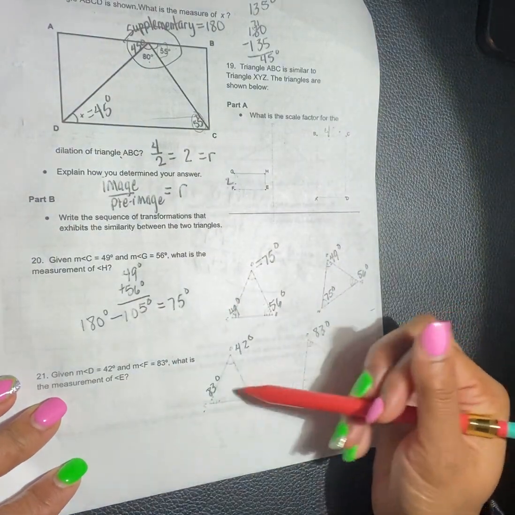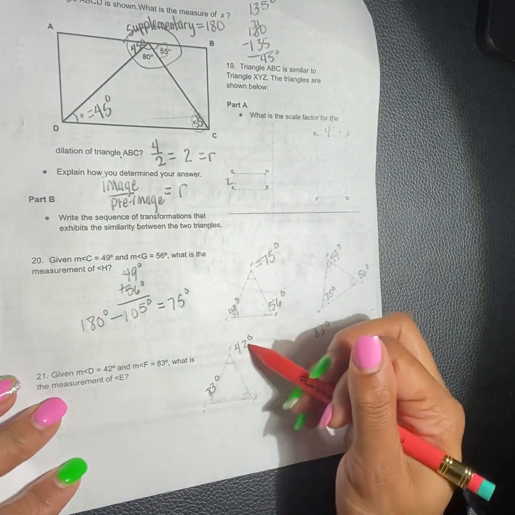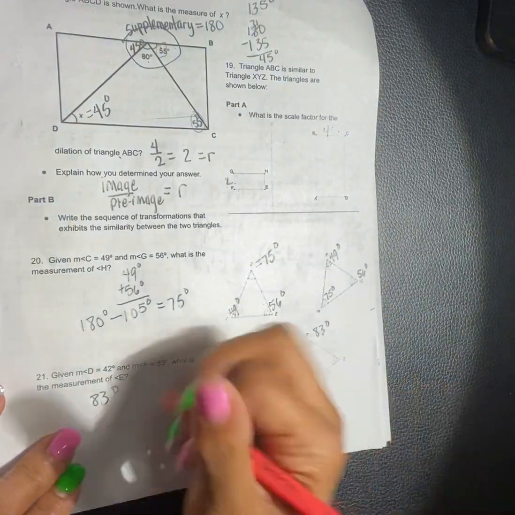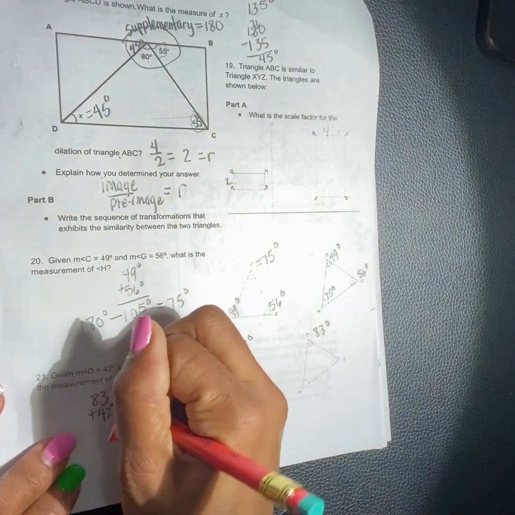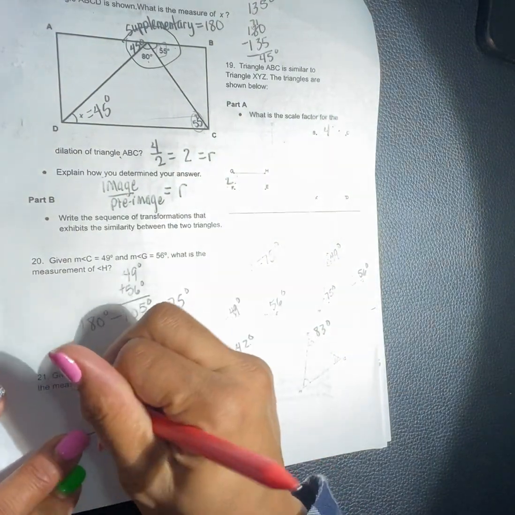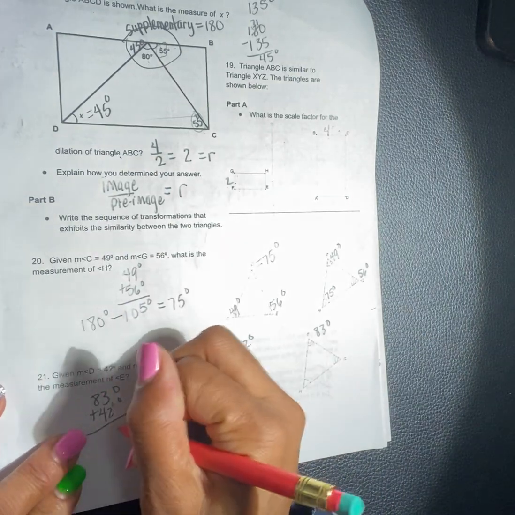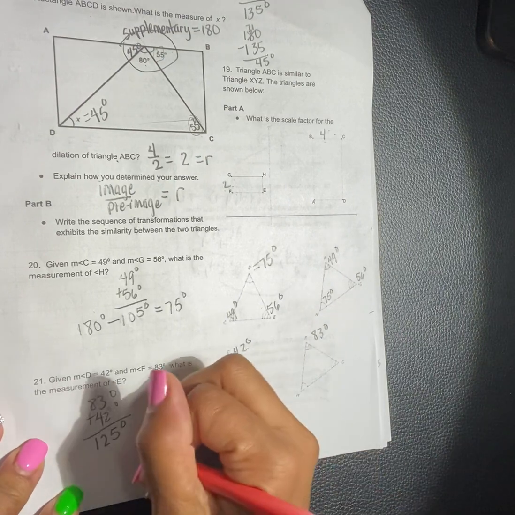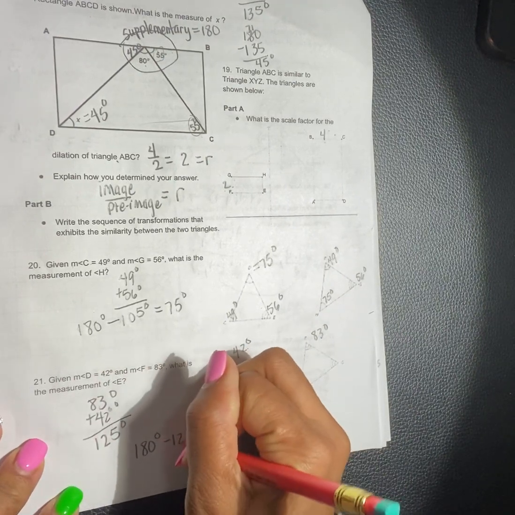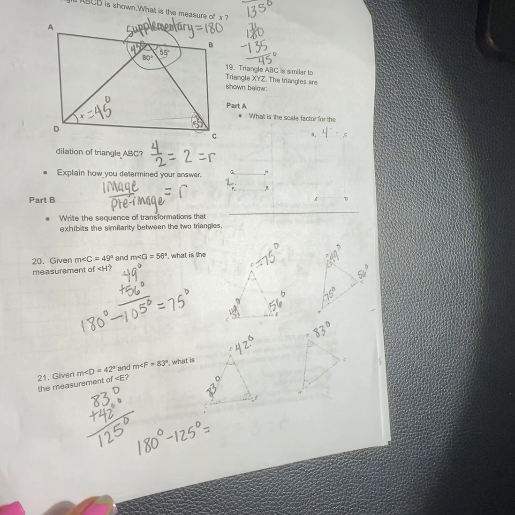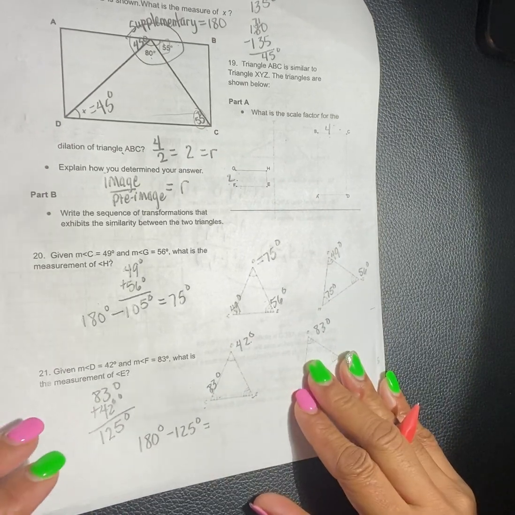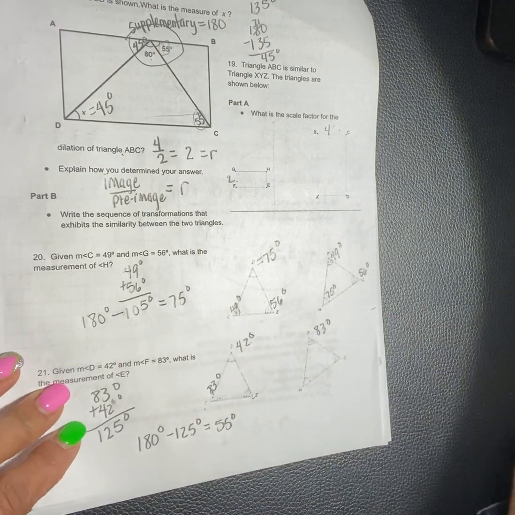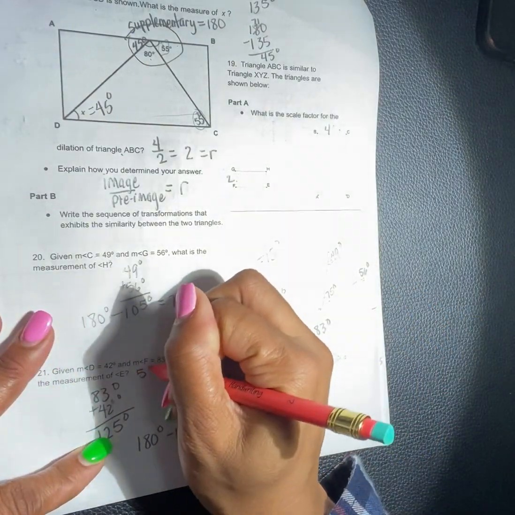So to find E, I'm going to add these 2 together and then subtract from 180. So 83 degrees plus 42 degrees equals 125 degrees. Then subtract, 180 minus 125, and that gives me 55 degrees. Okay, so E is 55 degrees.